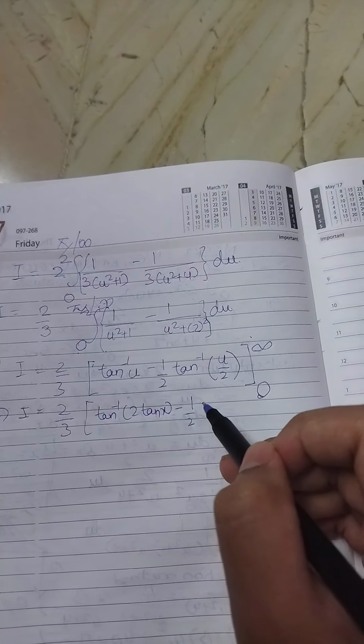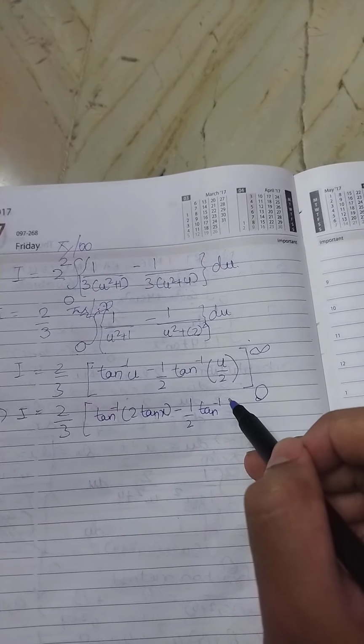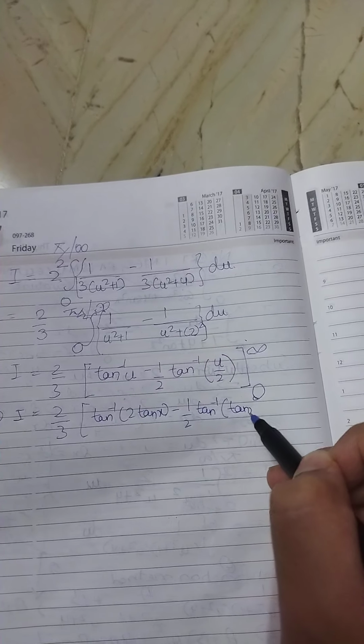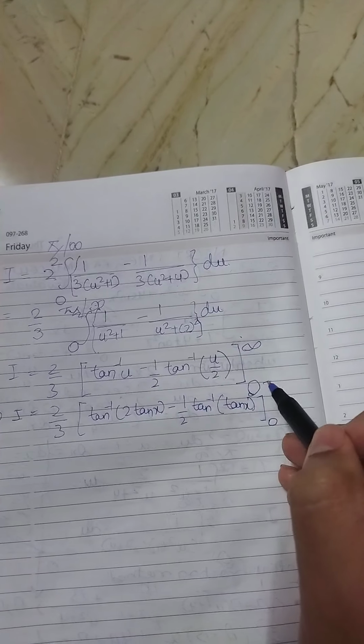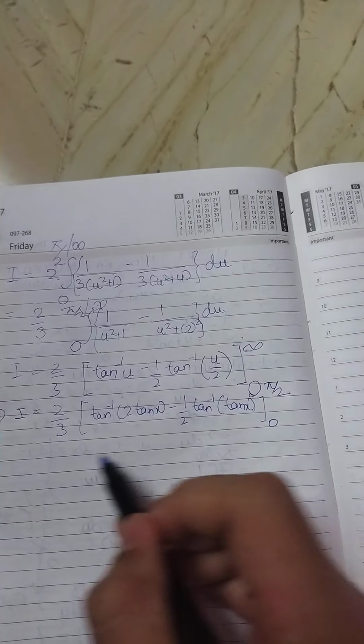minus half tan inverse of tan x from 0 to pi by 2.